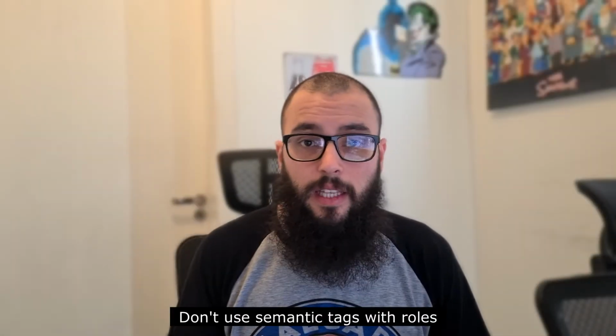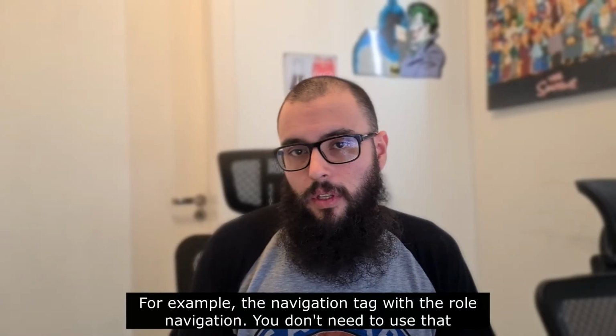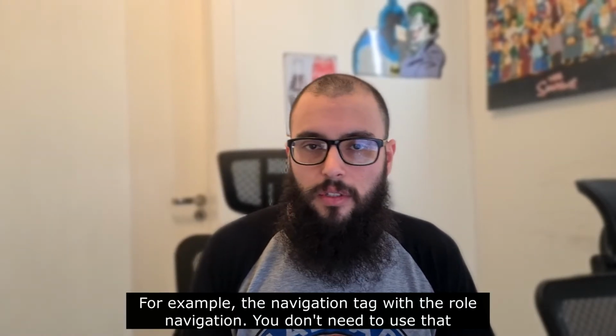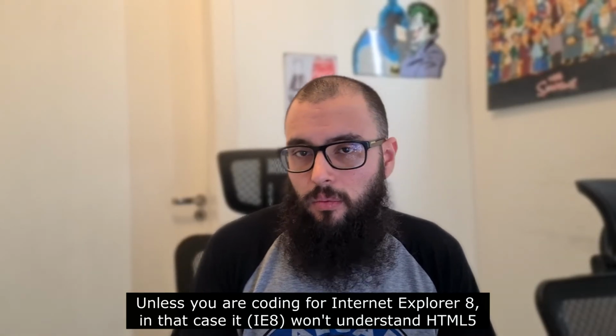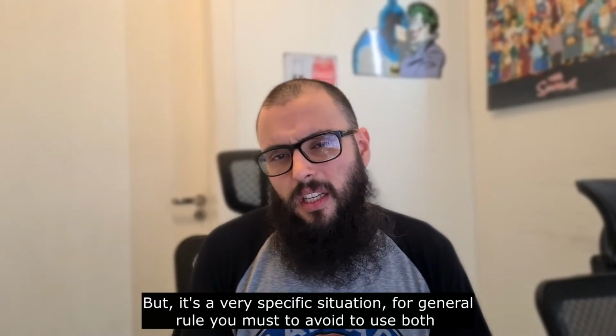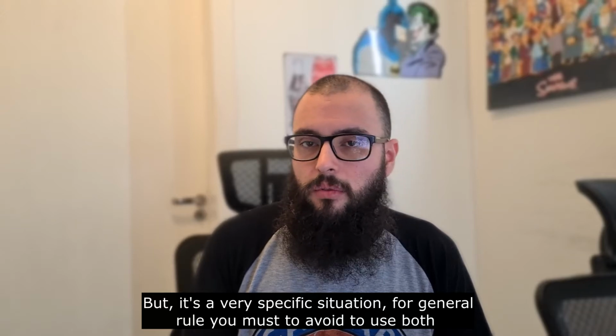Don't use semantic tags with roles. For example, the navigation tag with the role navigation. You don't need to use that unless you are coding for Internet Explorer 8. In that case, it won't understand HTML5, so you might need to use that, but it's a very specific situation. As a general rule, you must avoid using both.